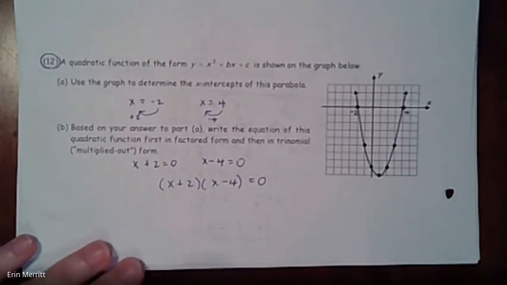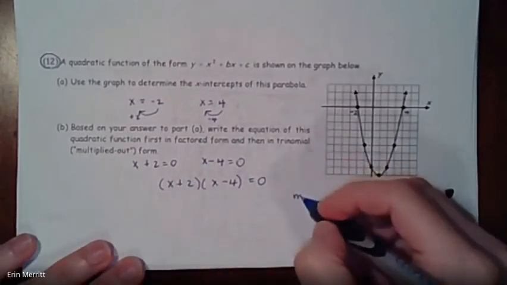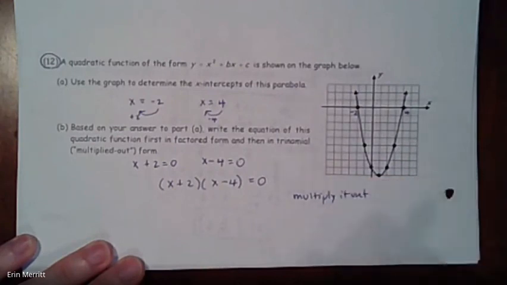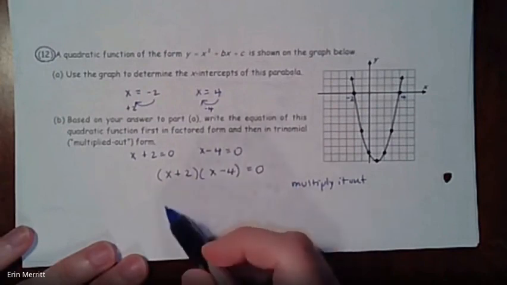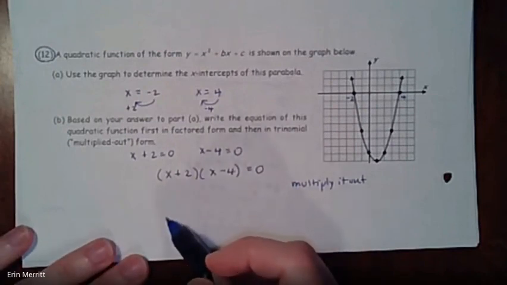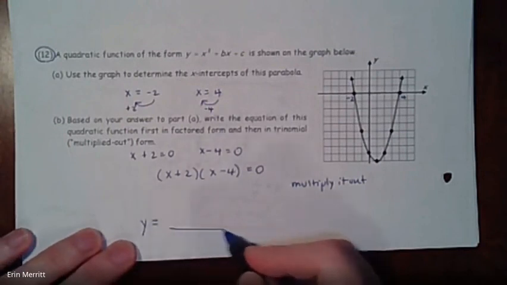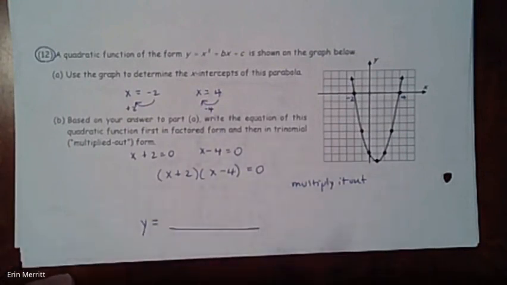And now if you go one further, you would have to multiply this out by either foiling or box method to figure out what it looks like as an x squared problem. So the last piece of it is it's going to be y equals, and then whatever you get from multiplying that out.